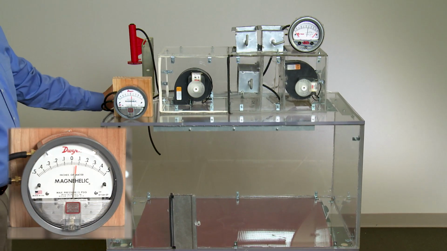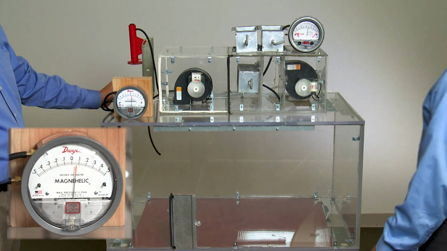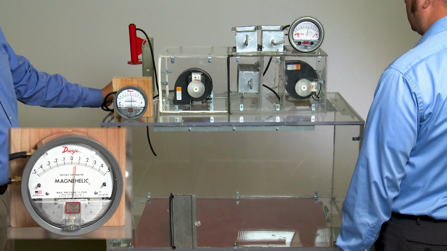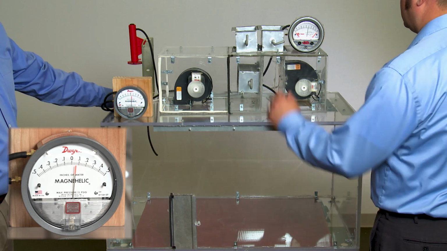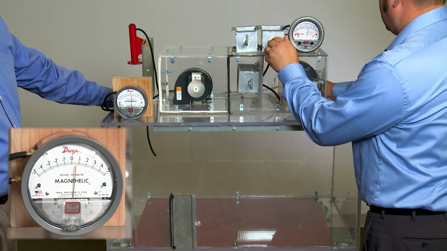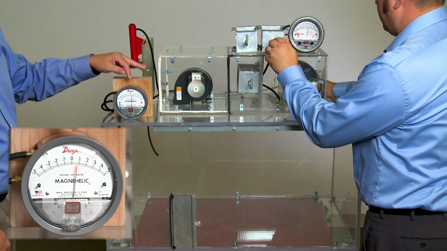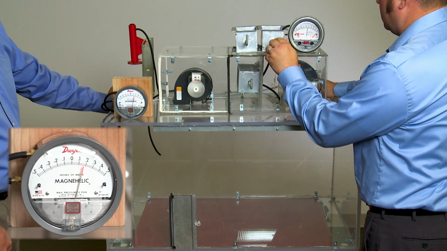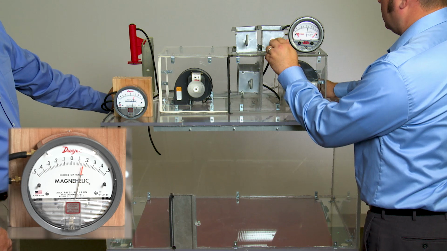For this demonstration, we have both the supply and return fans already running with the outdoor air damper at minimum ventilation. If Eric modulates the relief damper further closed, you can see that building pressure rises. But this also increases the pressure in this return air plenum, which will require the return fan to slow down.